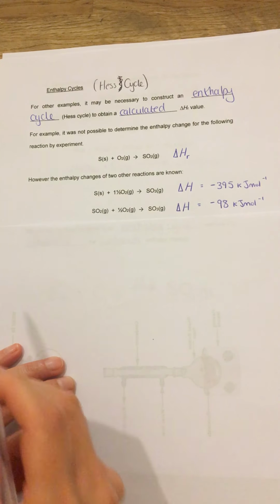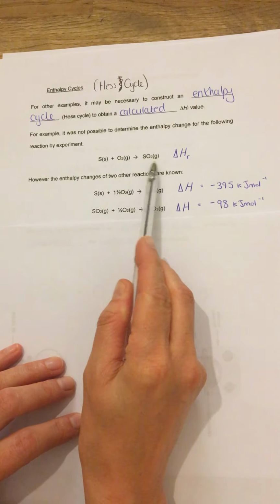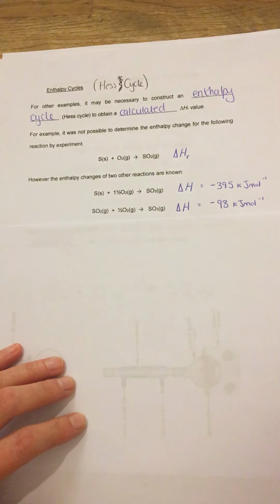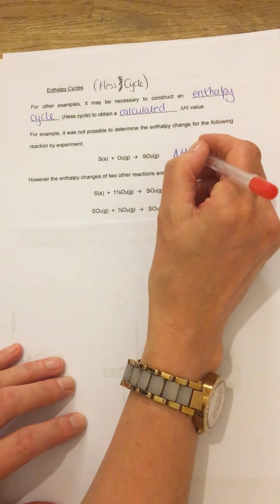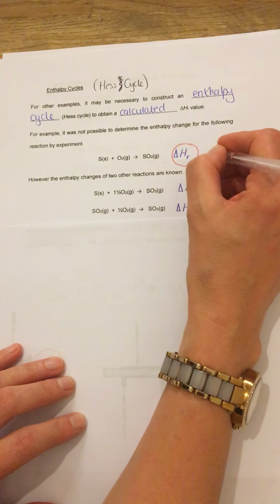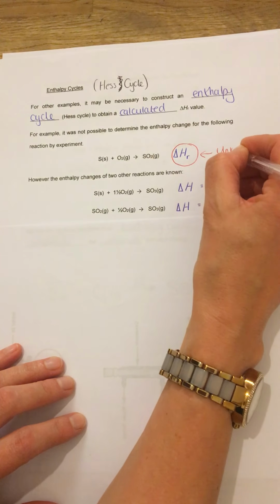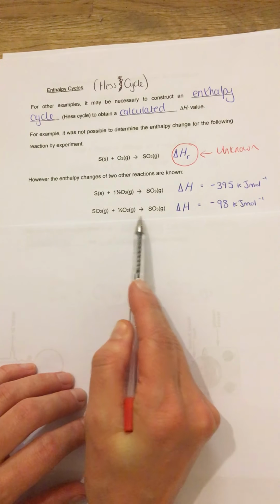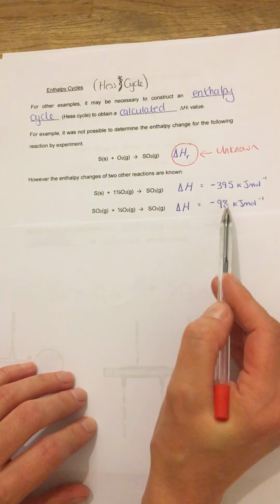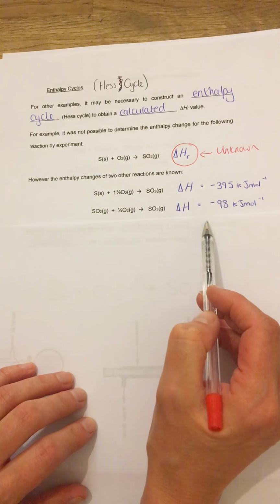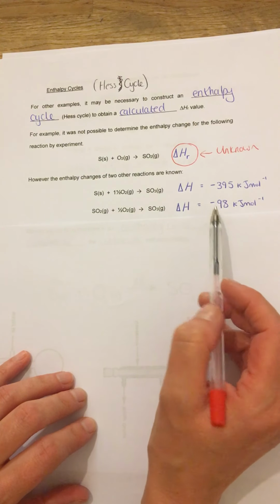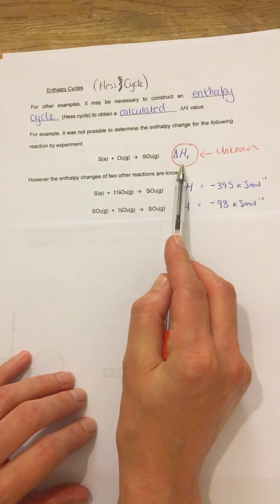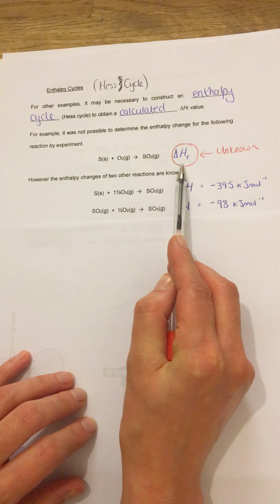So here's an example. If we've got an equation where we have an unknown enthalpy change, this value here for delta HR is what we want to know at the moment. That's our unknown value. But we may have some enthalpy changes where we do know the values, and we'd be given those. And we need to think, how can we use these values that we do know to work out the one that we don't know?